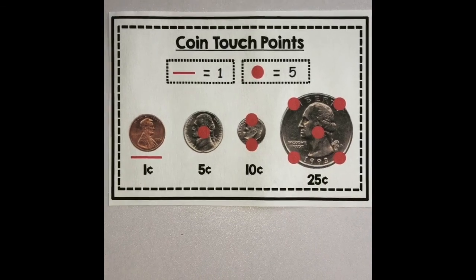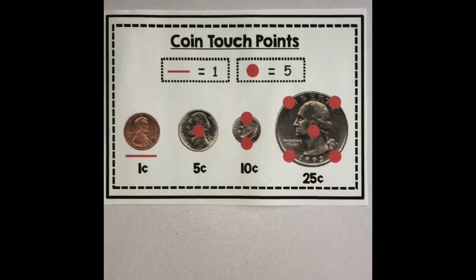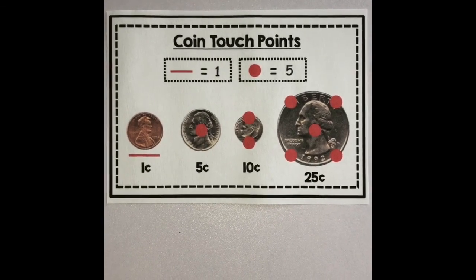That was our coin touch points lesson. Hopefully, using the touch points will make counting coins a little bit easier for you.